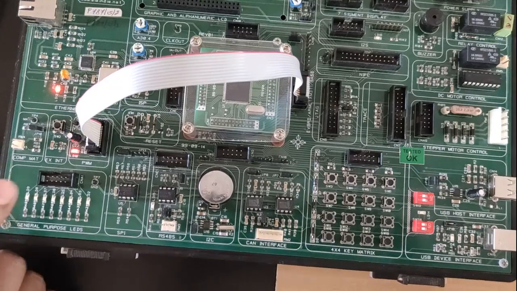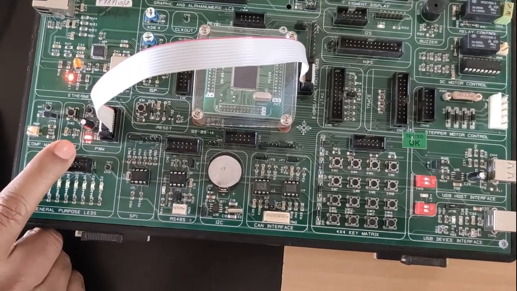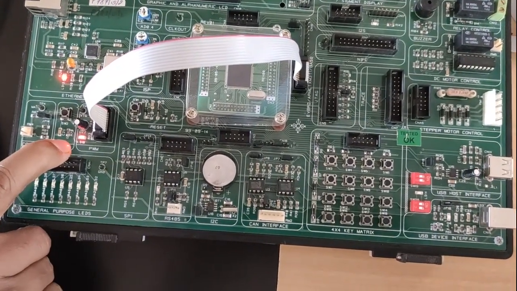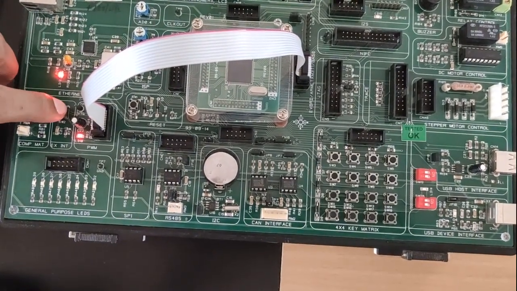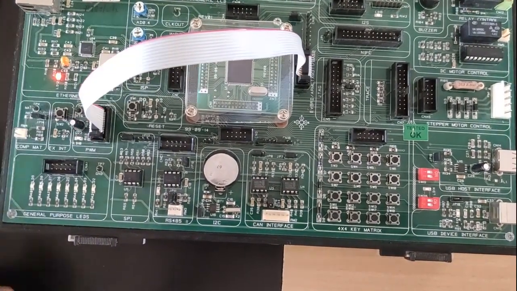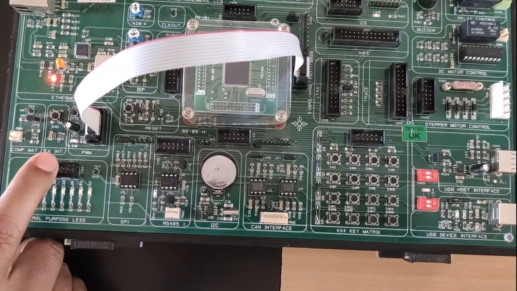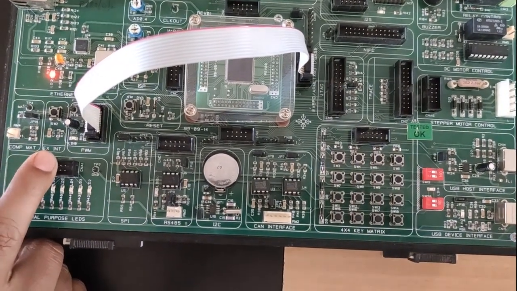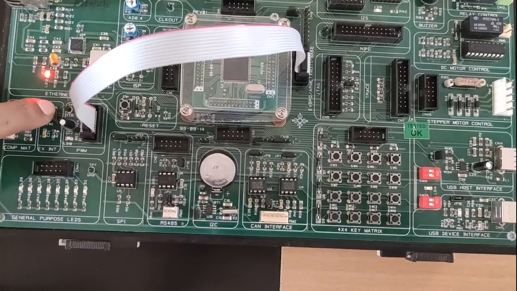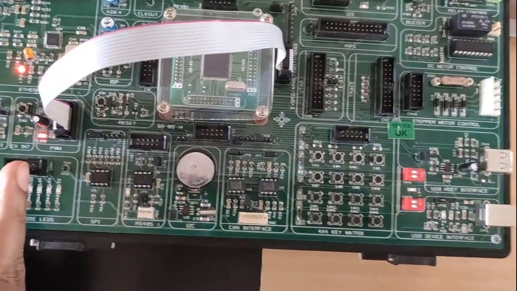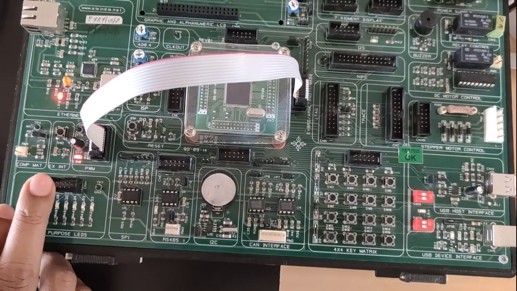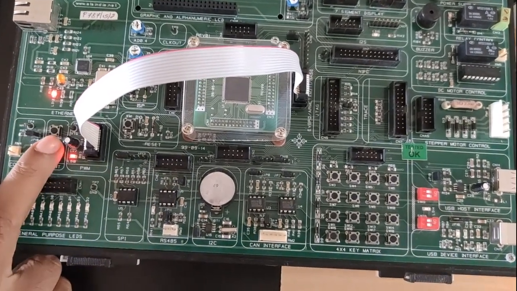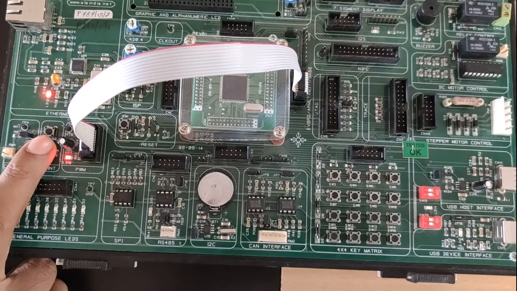Now you can observe that at the initial stage, in the program itself, we have made the LED turned on. Now I'll call the interrupt by switch 2. When I call the interrupt, the LED status goes off. If you call the external interrupt again, the LED is turned on. This is called toggling the LED by using the concept of external interrupt. Thank you.